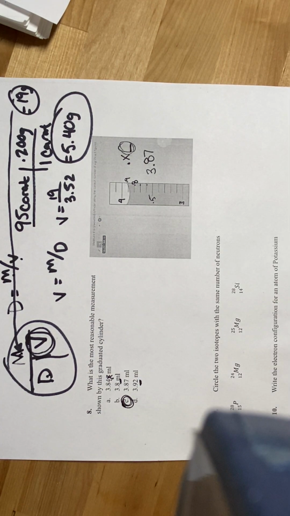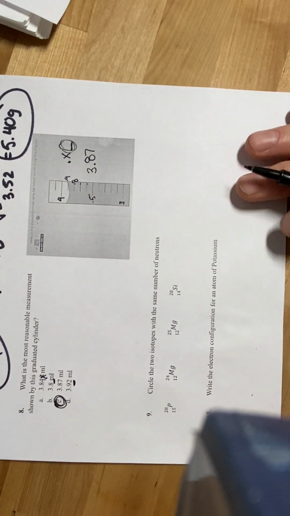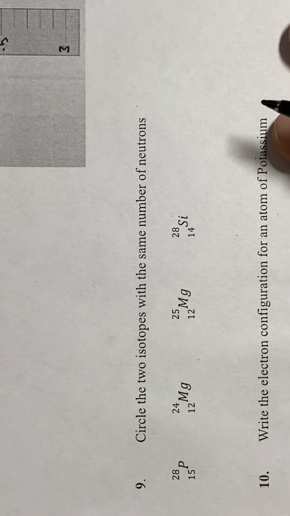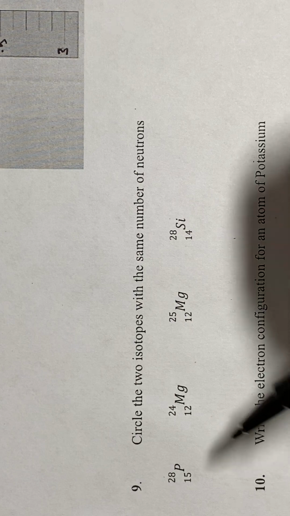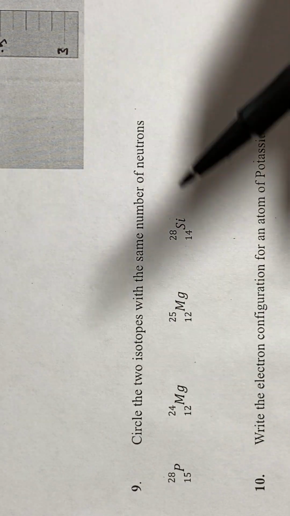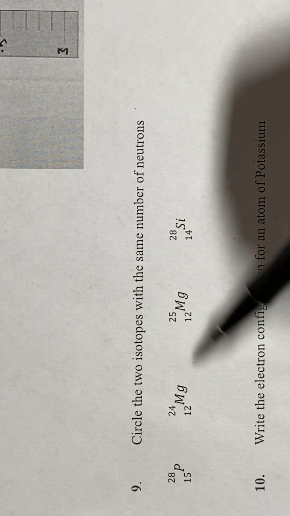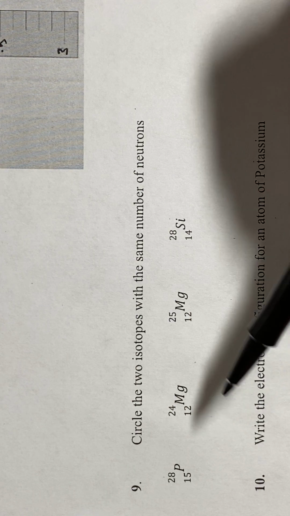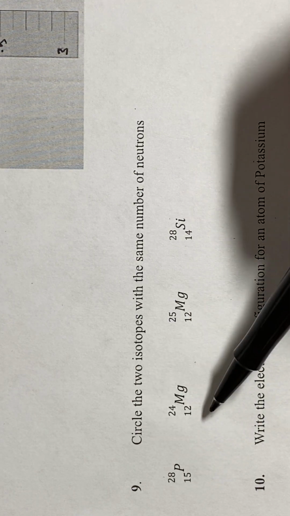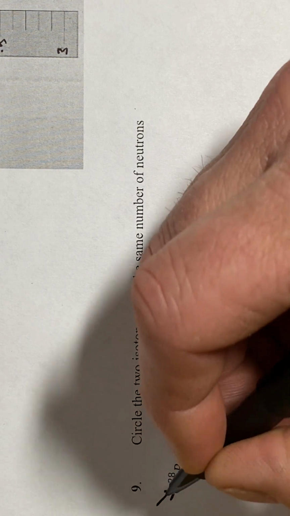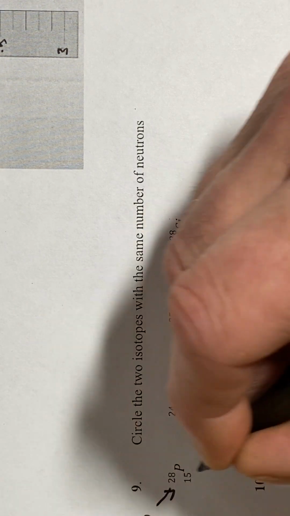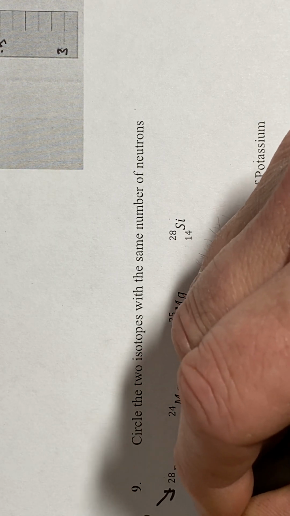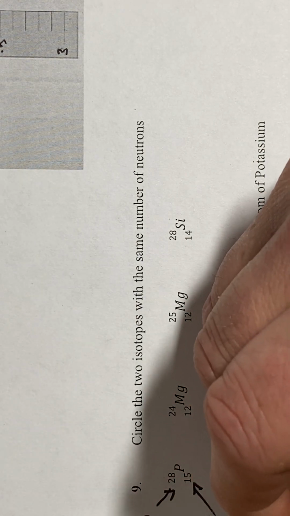Okay. Next one, number 9. This is looking at some nuclear notation of some isotopes here. And so just remember that an isotope is just a variant of an atom. Almost every element has multiple isotopes. And typically they're written out in this way, with the number on top being the mass, and the number on the bottom being the number of protons, which we also call the atomic number, of course.